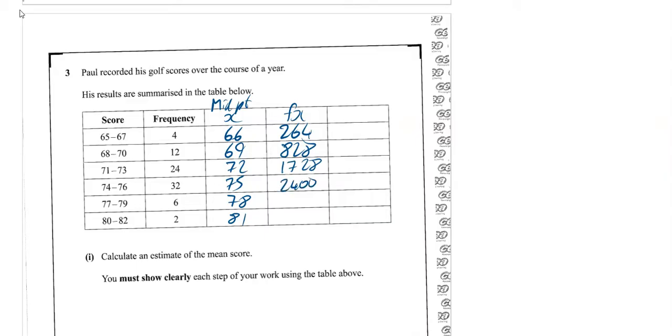6 times 78, which is 468. 2 times 81, which is 162. So your total, this is your sigma f. We need to find our sigma fx. So your total of your frequencies, your f column, is 4 plus 12 plus 24 plus 32 plus 6 plus 2, which is 80.